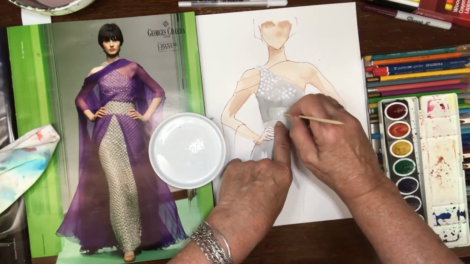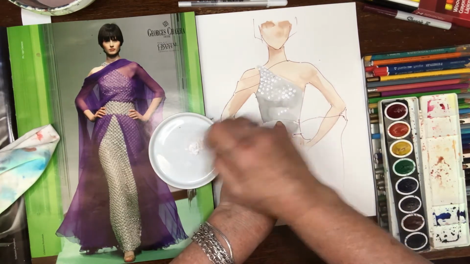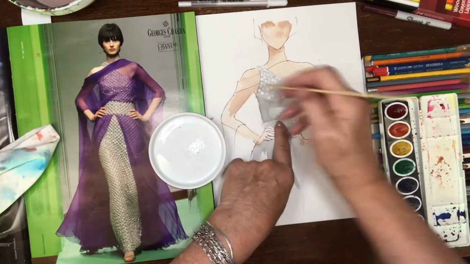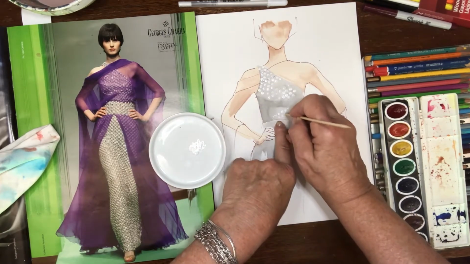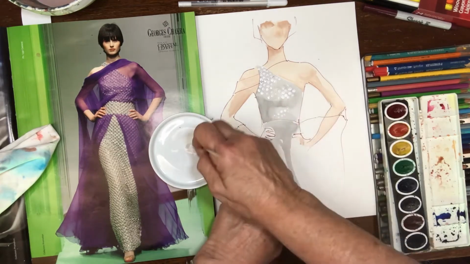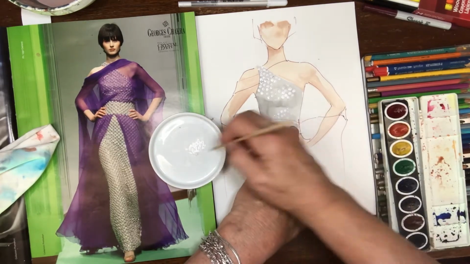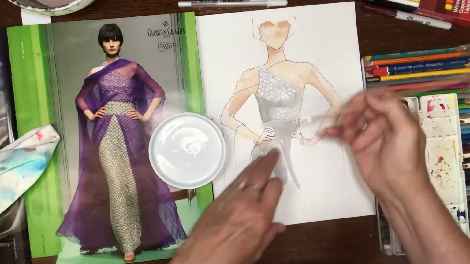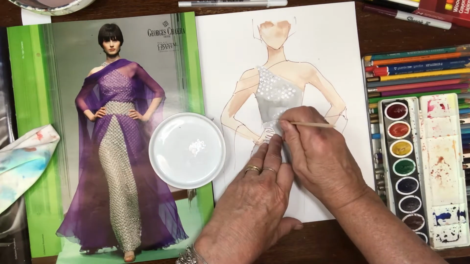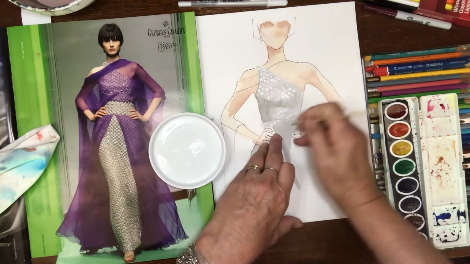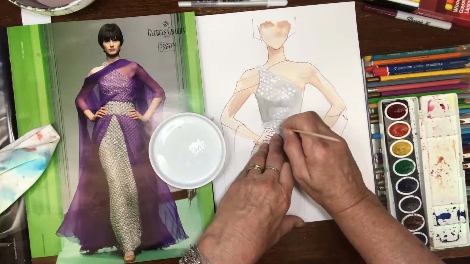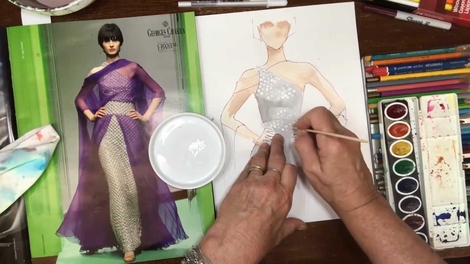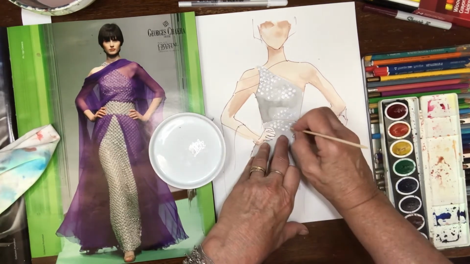If I did do them in the shadows, I might actually mix up a bit of a gray rather than the pure white, because they would be a little darker in the shadows, even though they are white. They wouldn't appear quite so white in the shadows. So I believe that's probably enough to suggest this pattern. You put some here on the belt because the belt's pretty much in view here. Have to keep going back and refilling.